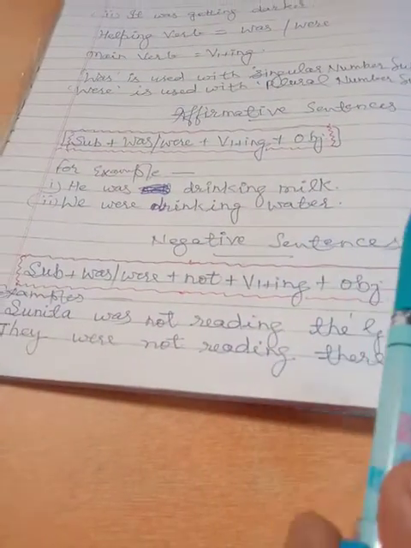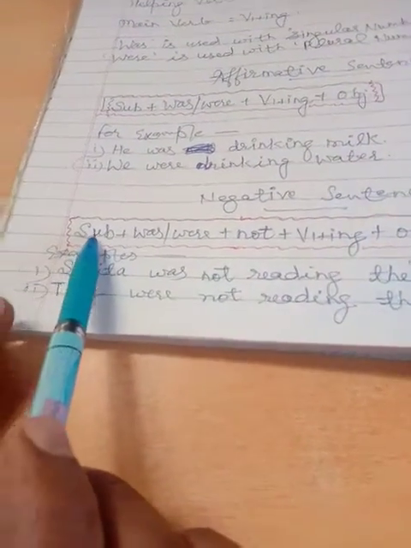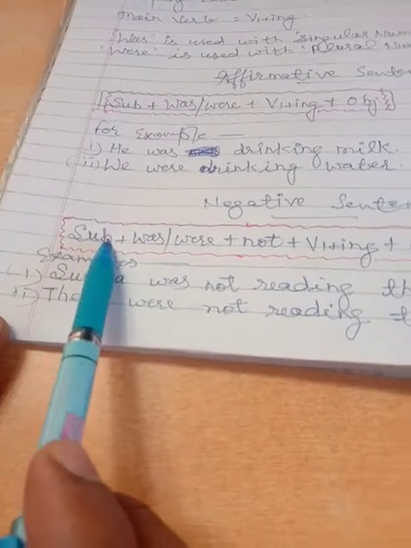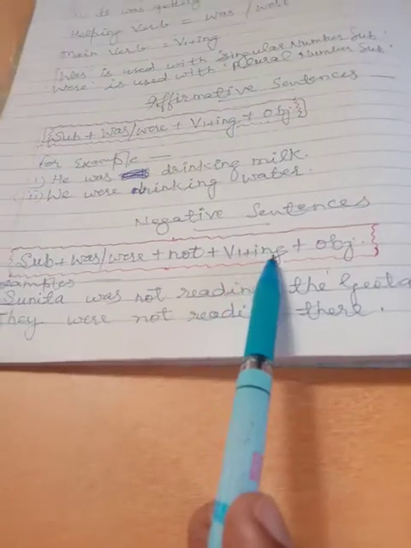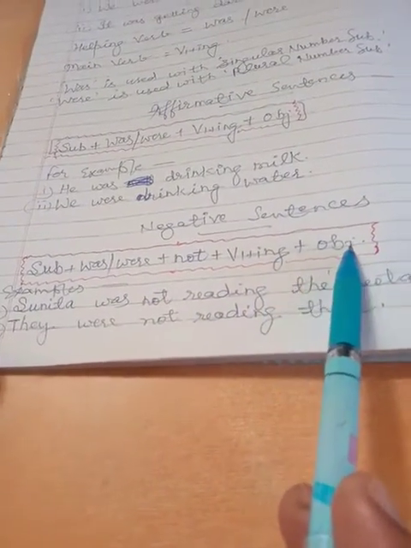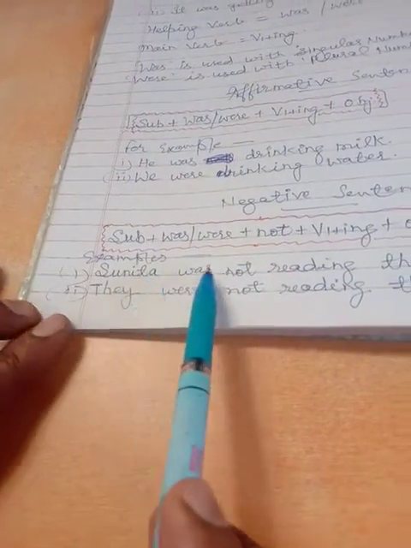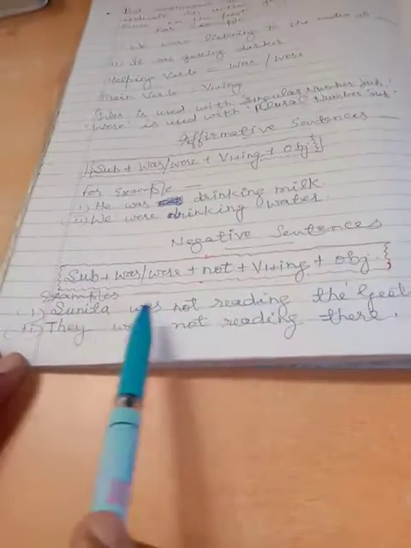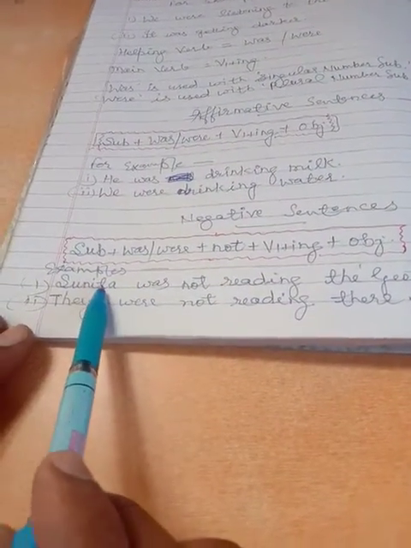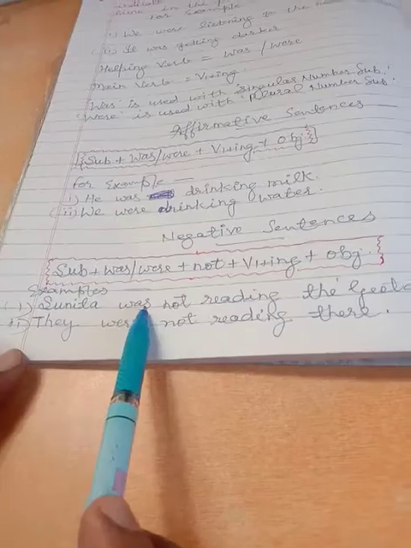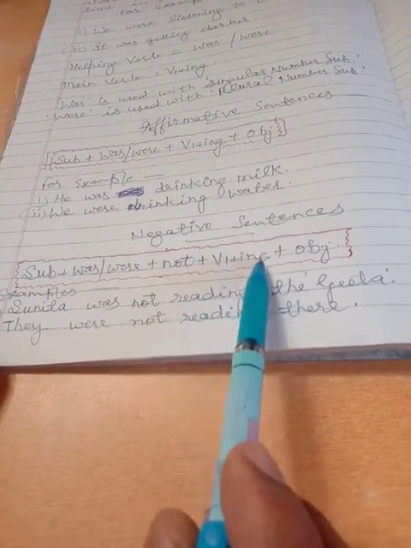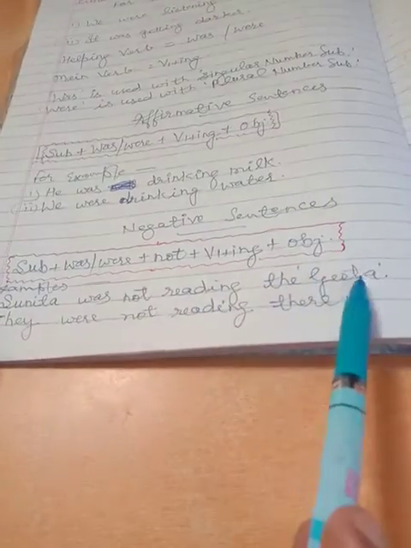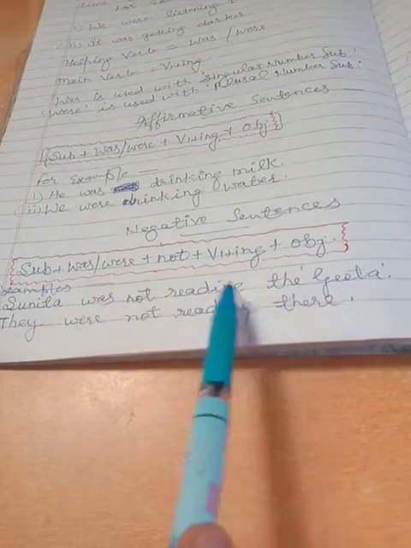Negative sentence. The structure of forming the negative sentence is: first use the subject, then was or were, then not, then the first form of the verb plus ing, after that the object. For example, Sunita was not reading the Gita. So Sunita is the subject here, a singular number subject. With Sunita, was is used as the helping verb, not is for making the negative sentence. Reading is the first form of the verb plus ing, and the Gita is the object. The Gita is the name of a book here.